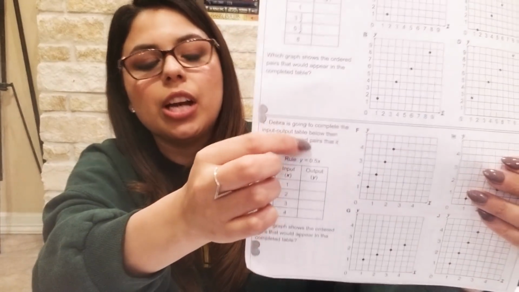Okay. And then you're going to do the same thing down here. I just want to talk to you really quick about that particular rule that they gave you. Most of you probably already know, I just want to clarify for anybody that might be a little bit confused. So on this one, the rule is y equals 0 and 5/10 x. Okay. Y equals 0 and 5/10 x, or multiplied times x.